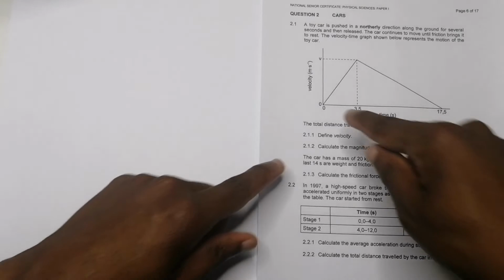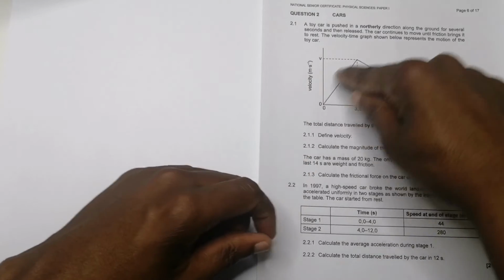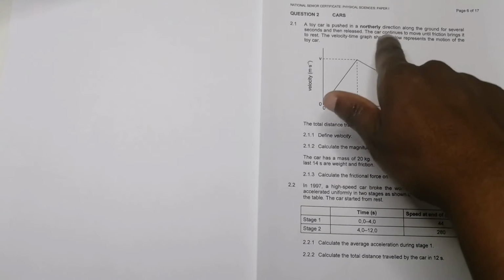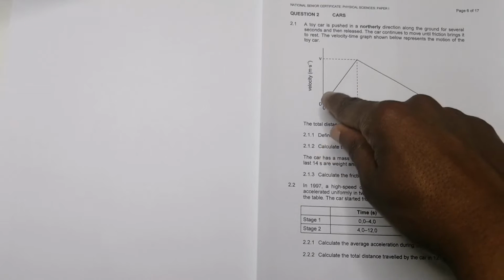So you can see here that the velocity is actually increasing with time. Probably this is the time when we're pushing it. And another very important thing to note, they told us it was being pushed in the northerly direction, so it means that we've taken north, in this case, as our positive direction. Why? Because I can see my velocity is increasing in the positive direction.